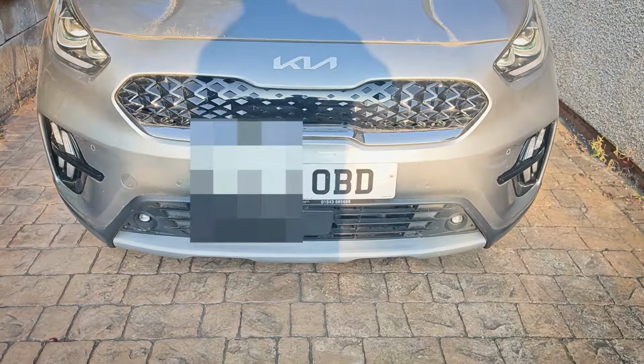I just realised something. The adapter is called an OBD port reader, and the registration of this car ends in OBD. This video was meant to be.